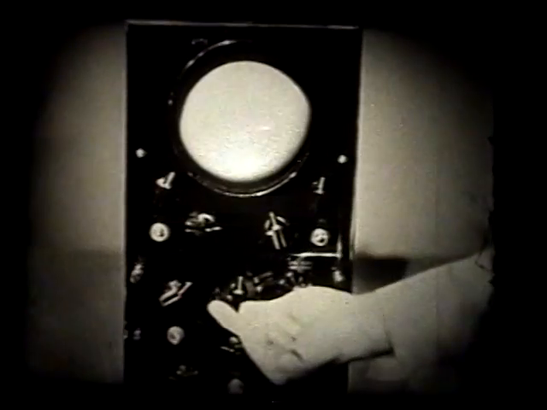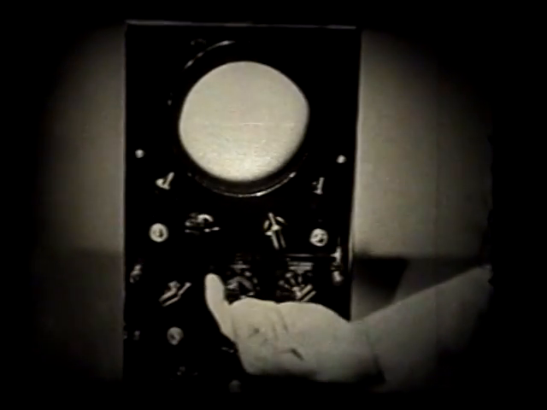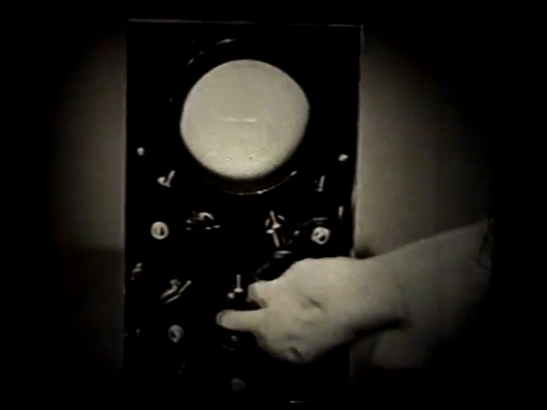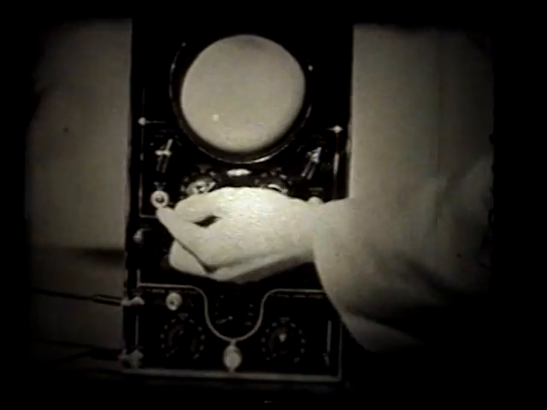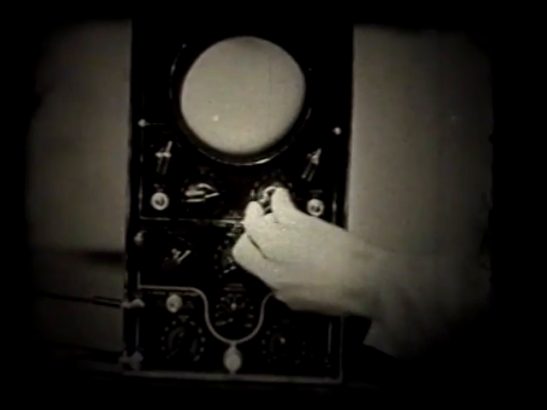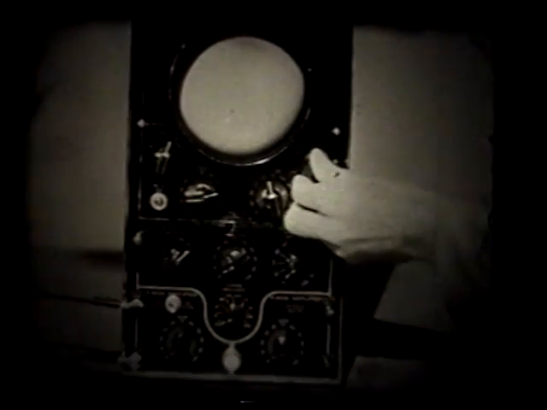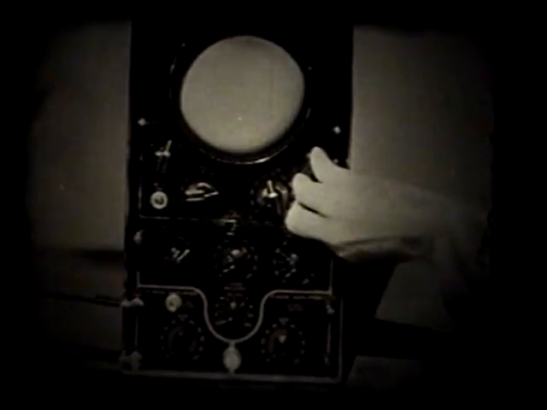The exact frequency desired can be obtained by using the fine frequency control. To study its characteristic patterns, a 400 cycle source is connected to the vertical amplifier. We turn on the beam, adjust intensity, and focus to get a sharp spot, not too bright. Then, properly center the spot.